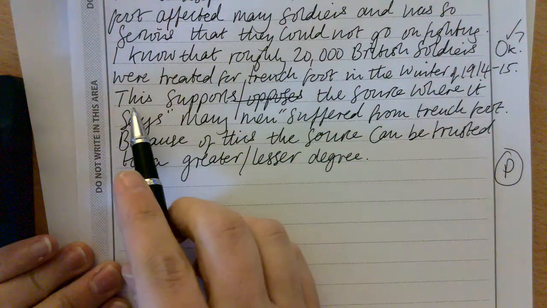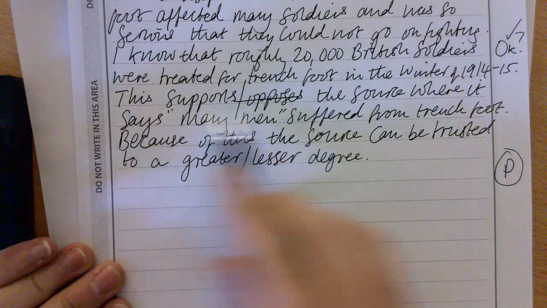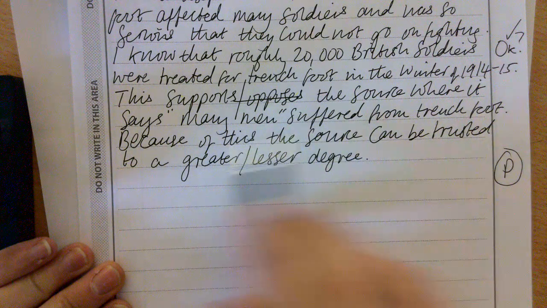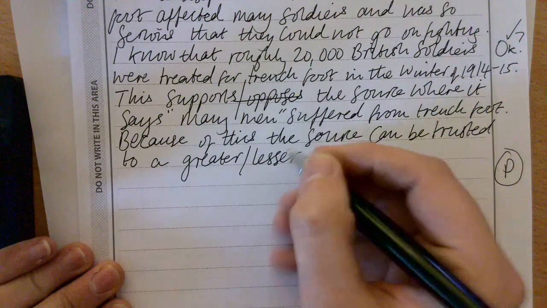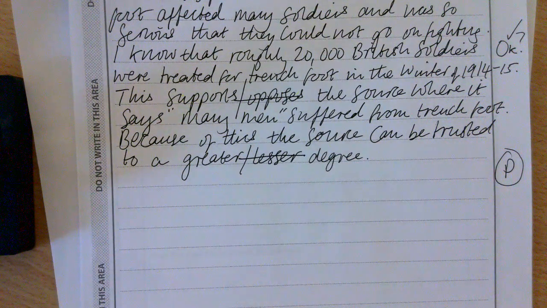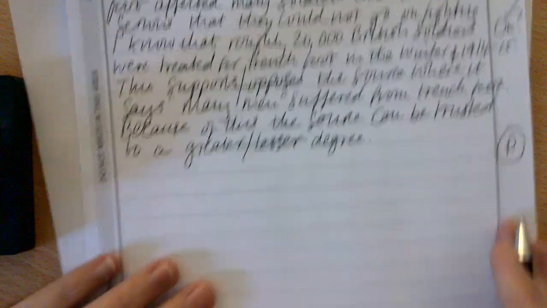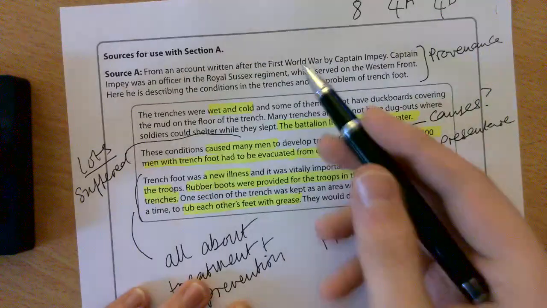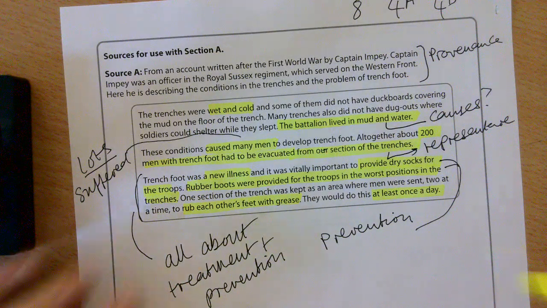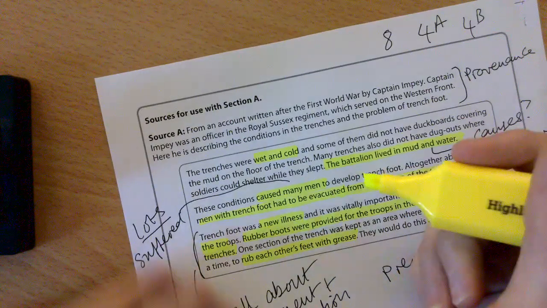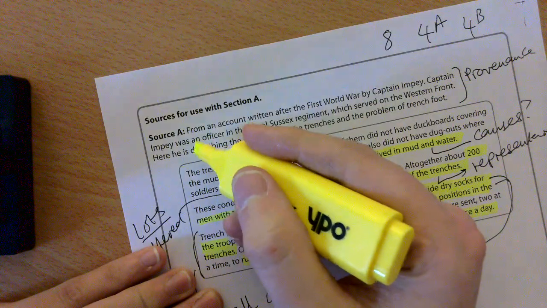Okay, so again, I'll reiterate what I've just written. This supports the source where it says many men suffer from trench foot. Because of this, the source can be trusted to a greater degree. Okay, just to finish off that last part. So now onto provenance. So I'm going to go back to my source. I'm going to have a look at some of these bits at the top here. I'm going to do this quickly because I'm running out of time on this one. So who, what, where, when, why.